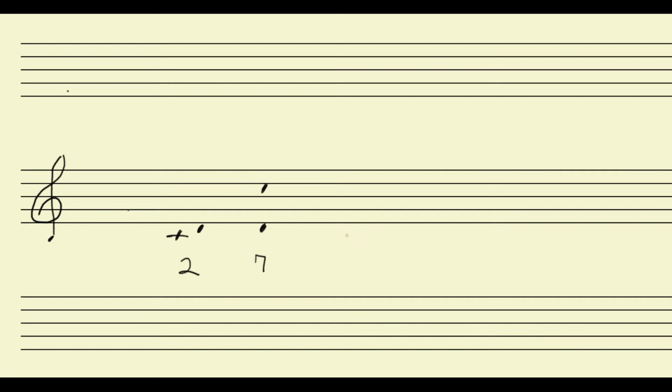Let's go to the interval of a third. Let's have a third of C and E. We have two notes, C and E. In the interval of a third, the E is on the top and the C is on the bottom, but if we flip them and put the C on the top and the E on the bottom, they become a sixth.